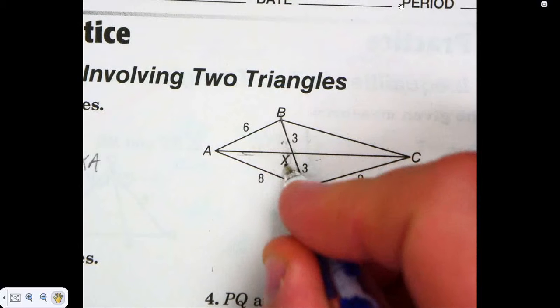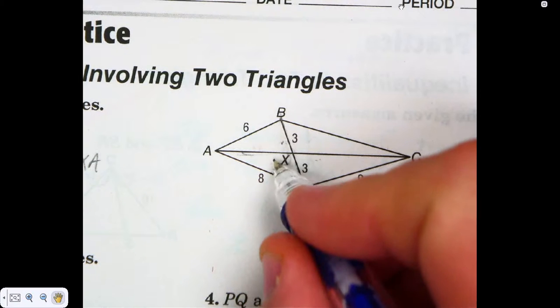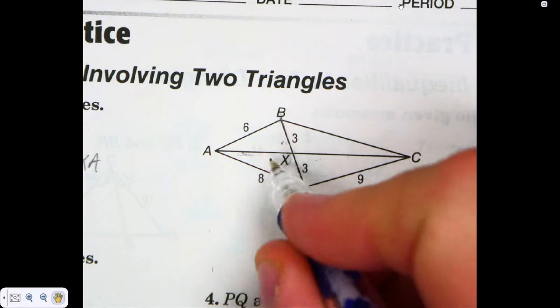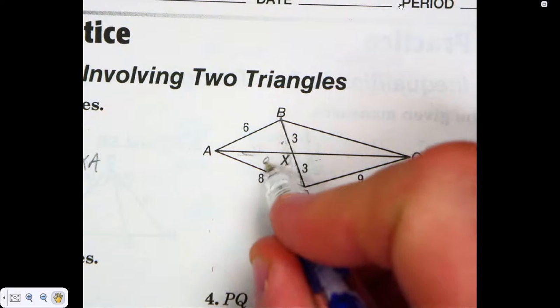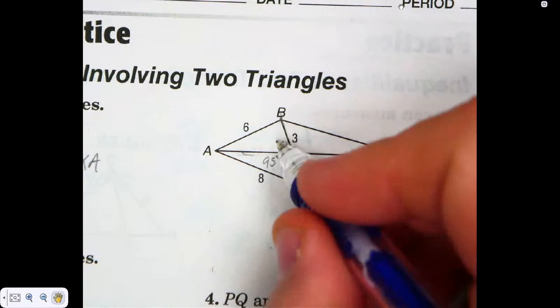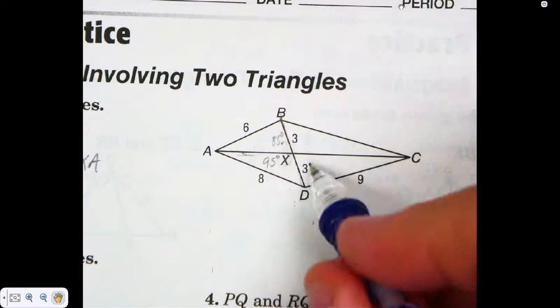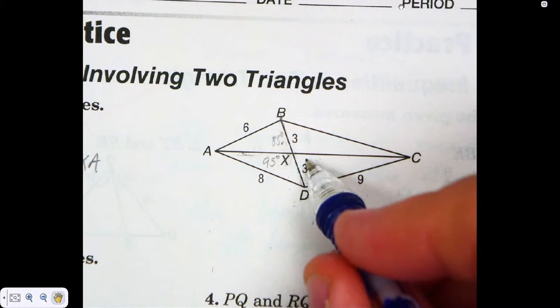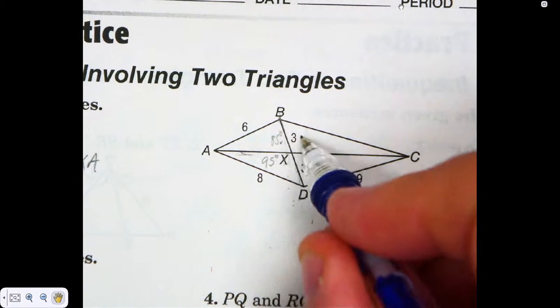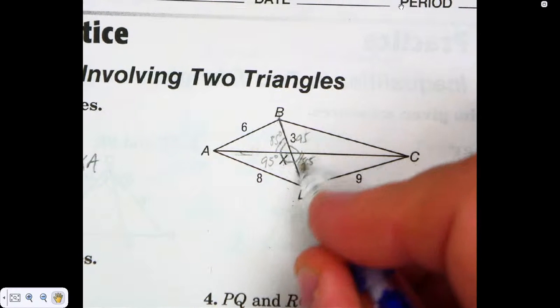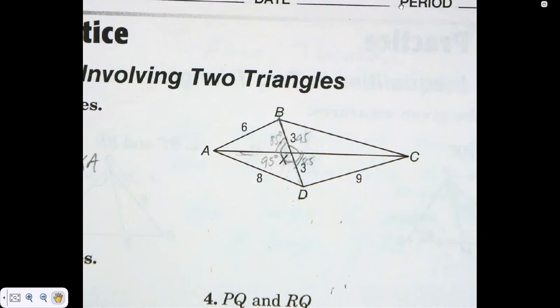We know that for a fact, right? So let's say, what does that one look like it is? 95 degrees. So that would make this one 85. Well, then what would be left here? 85. And also these are vertical angles, right?